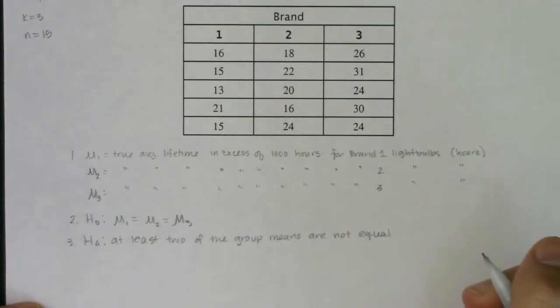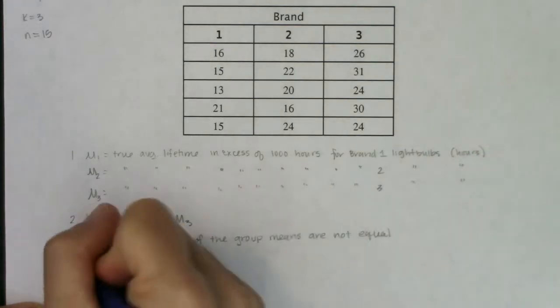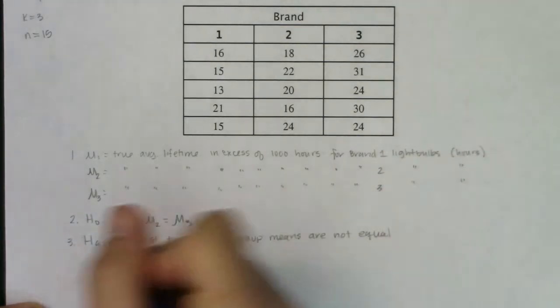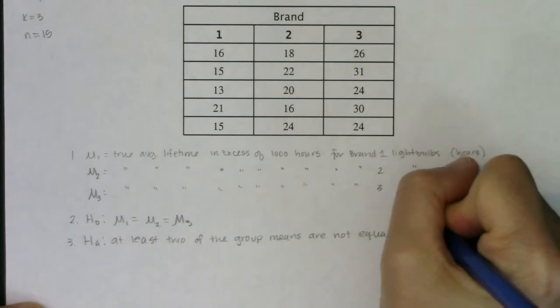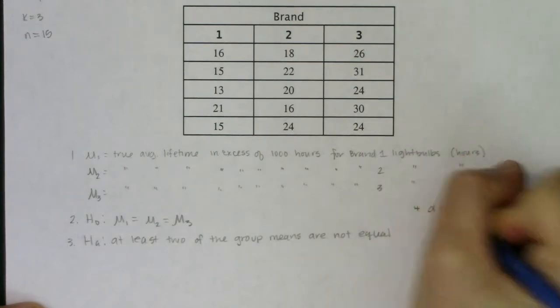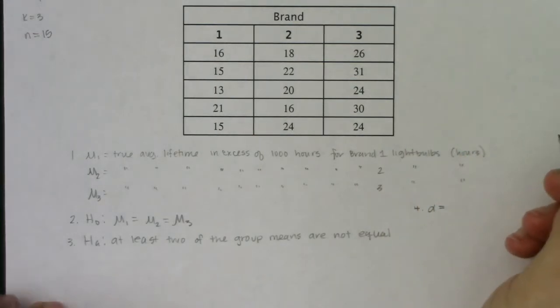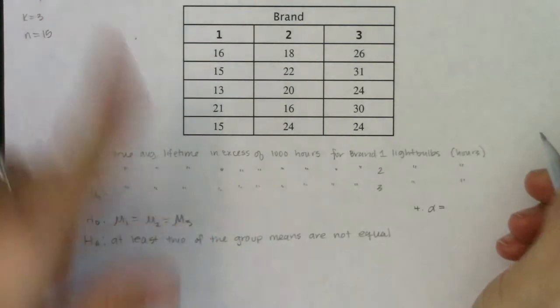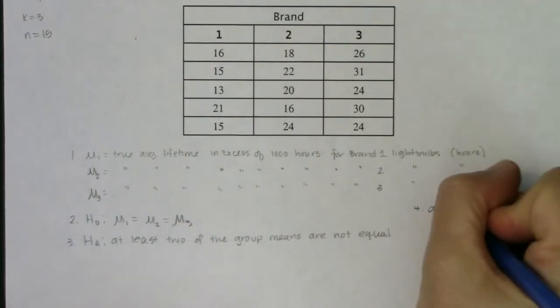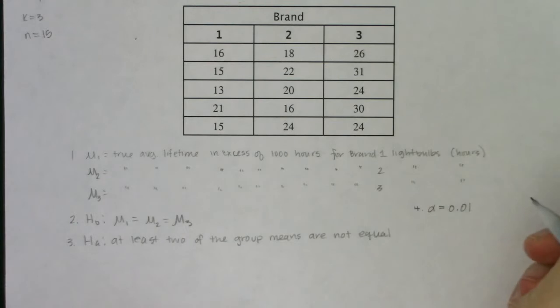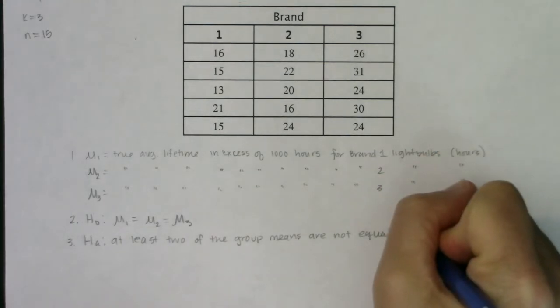Okay. So step 4, I'll go over here to save some room. So 4 is our alpha level. I will default to 5% if not given one. Oh, but it's off view, I was given a 1% significance level. So we'll go with 0.01. All right, let's start checking some assumptions.